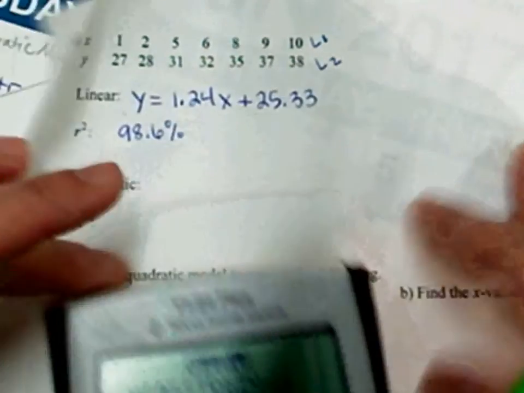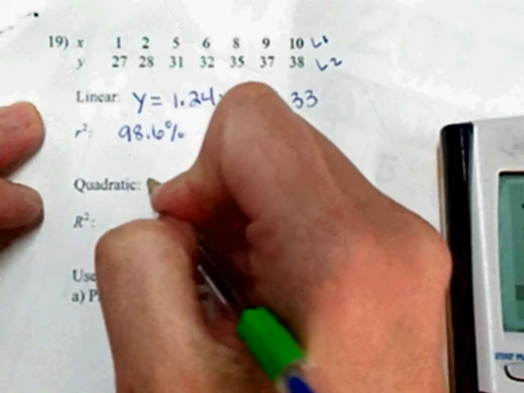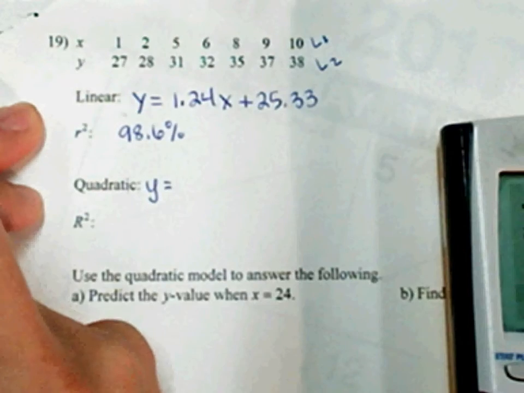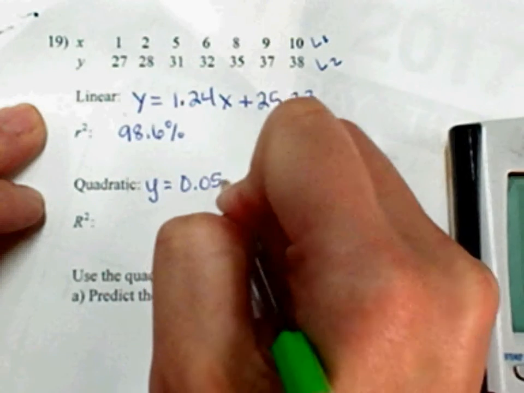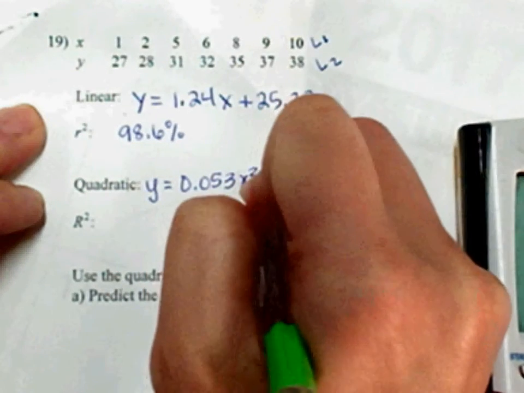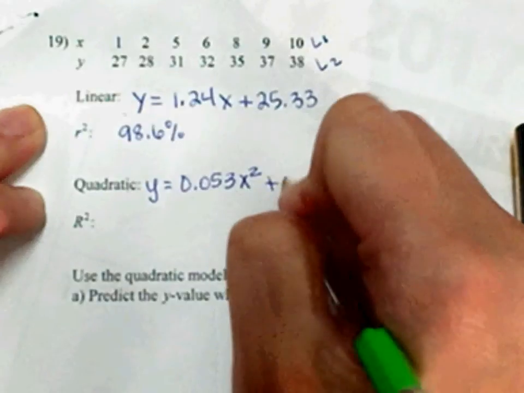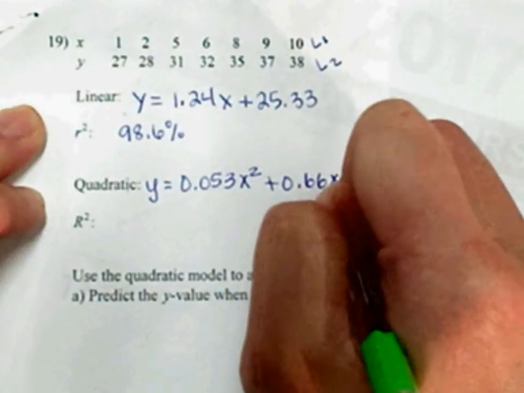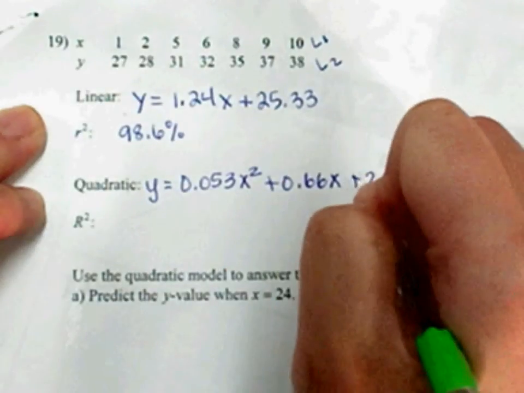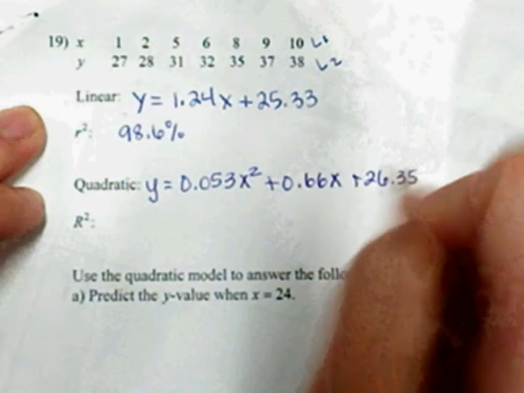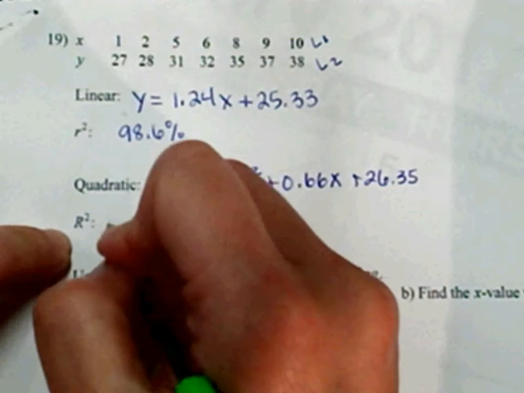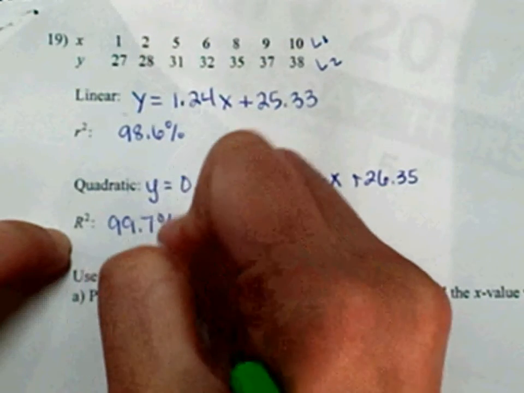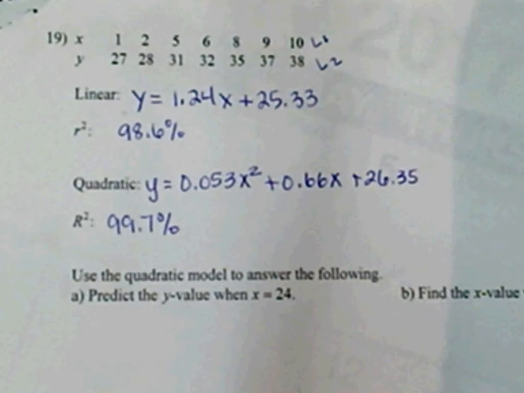So I have y equal, it is an equation, 0.053x squared plus 0.66x plus 26.35. Order of highest to lowest. Your R square is 99.7%. Okay? So all you're doing right there is looking for an equation.